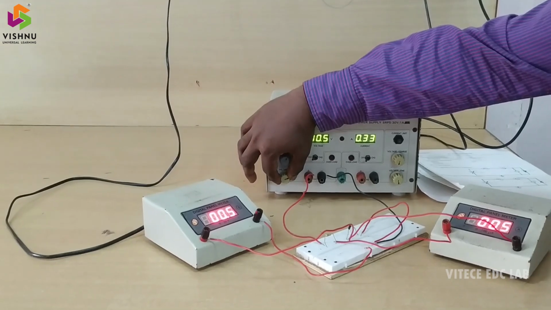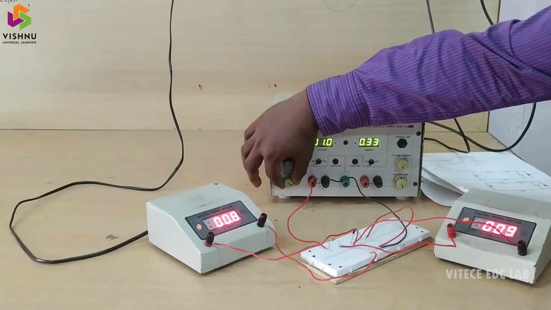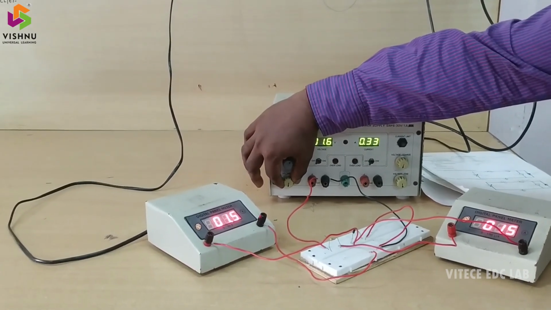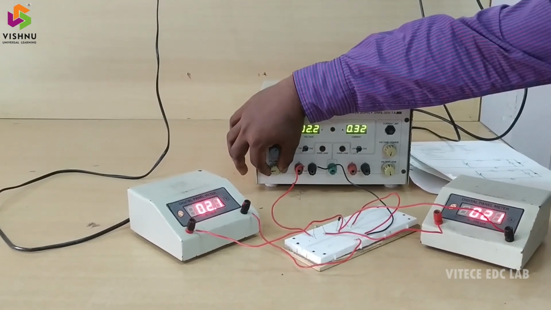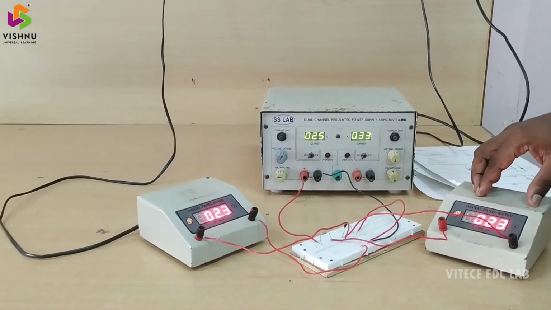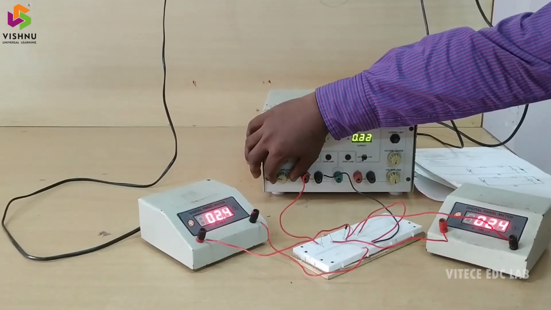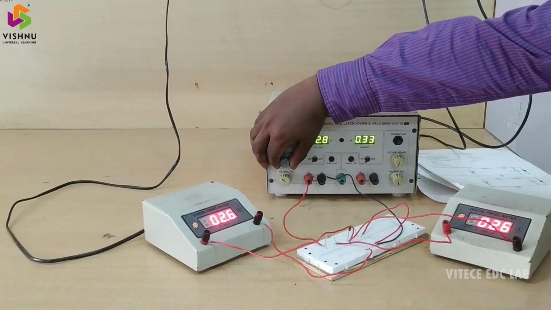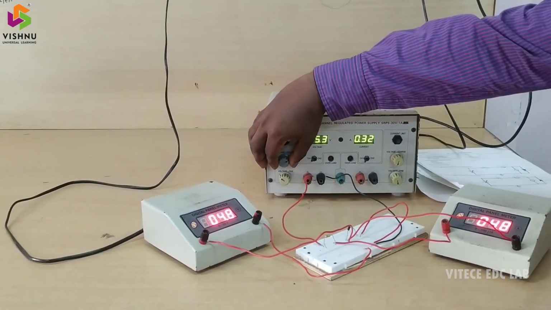As the supply voltage changes, the current that is flowing through the diode also changes, which is very small, in the microamperes range. So this change in current is almost constant. Since we are using a microammeter, there is a change in current, but practically speaking, it is almost constant. As the voltage changes, the current also changes in the microamperes range.